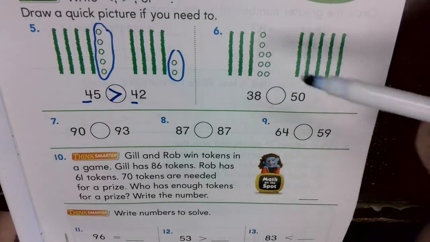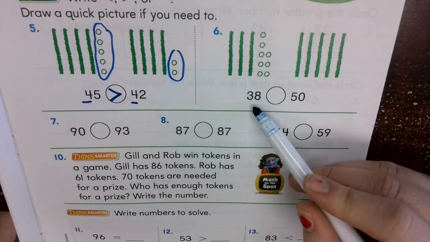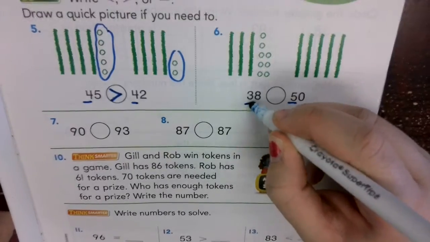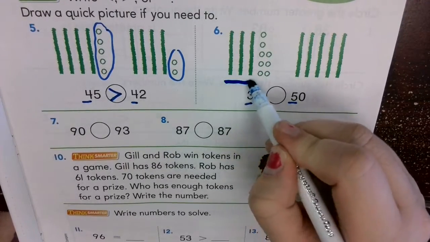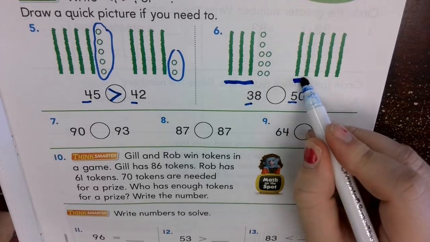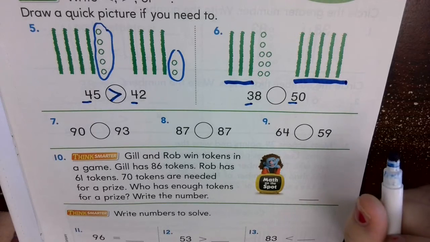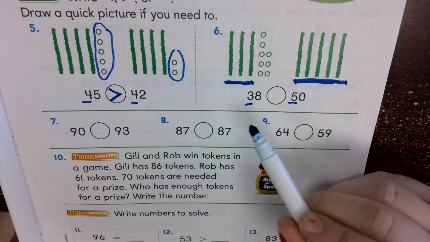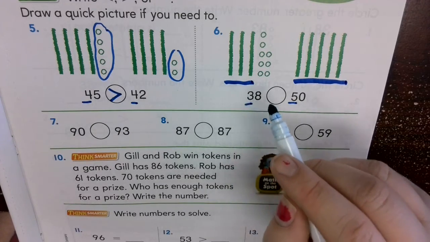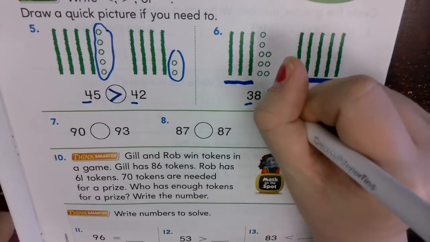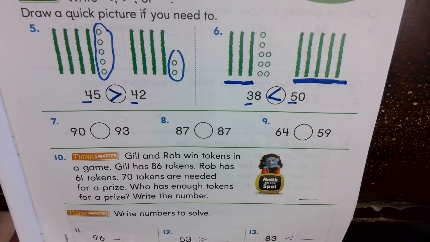All right, let's look at number 6. We have 38 and 50. For this one, we could definitely look at the tens. So look here, we have 3 tens, but over here, ooh, we have way more. We have 5 tens. So what does that tell us? That's right, it tells us that 38 is less than 50. So when we're talking about less than, we want to point at the smaller number.